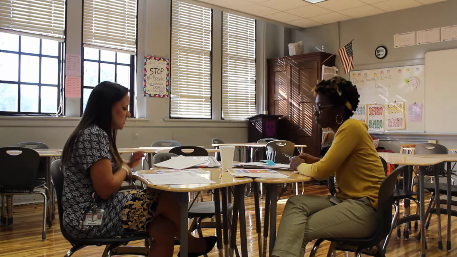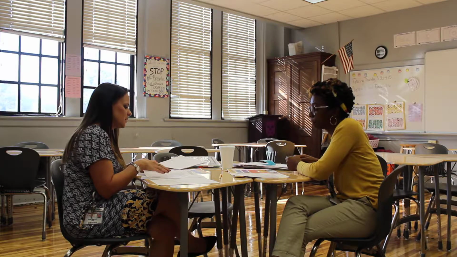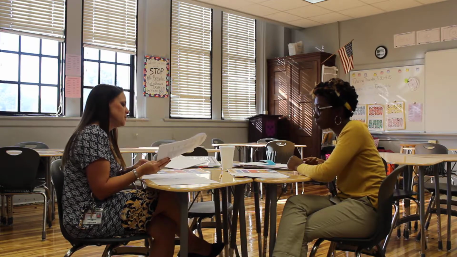Right. And so when you look at the self-assessment, I think a lot of the things overlap with each other. And I think your score on each of those mirrors each other. Right. From your standard 2 with the instructional planning to your instructional strategies.